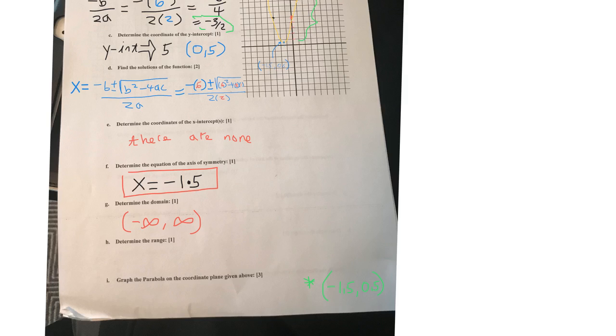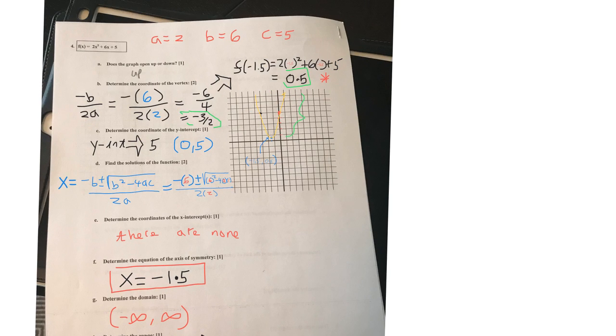Using interval notation, we have positive 0.5 right here, and then we've got positive infinity right there. And as usual, we have already satisfied I, which says graph the parabola on the coordinate plane given above. Well, of course, we just did that. So we're done.